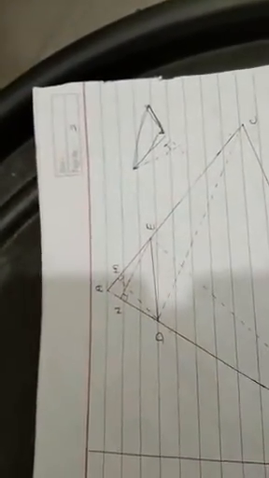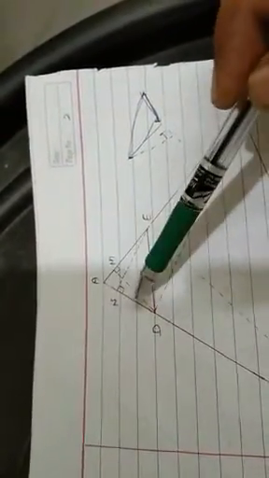For that, I am going to consider this triangle ABC, where these two lines are parallel. In triangle ADE, this line is the base.